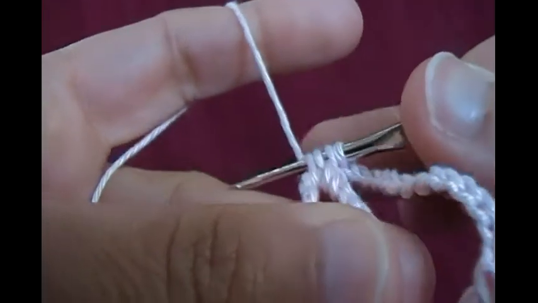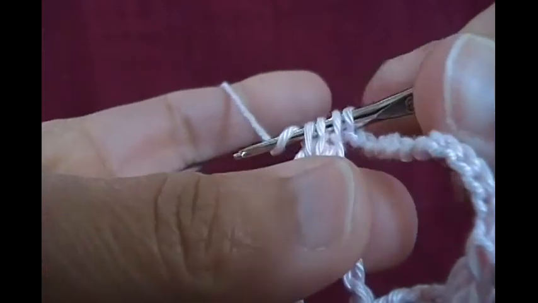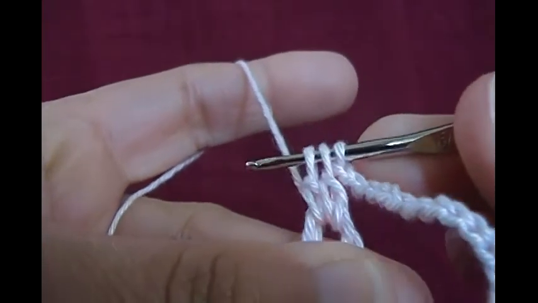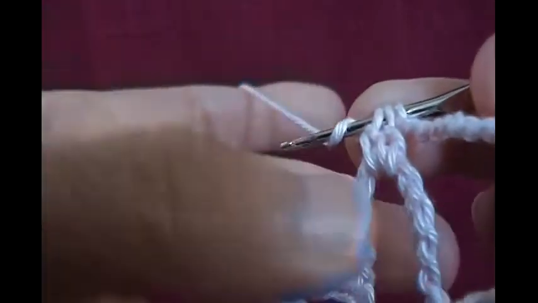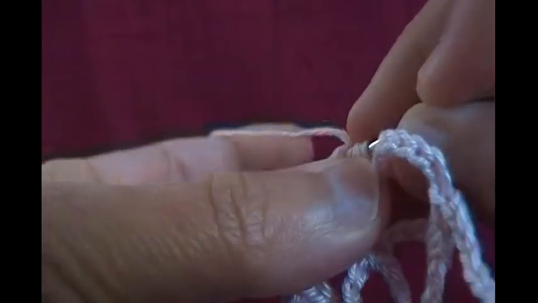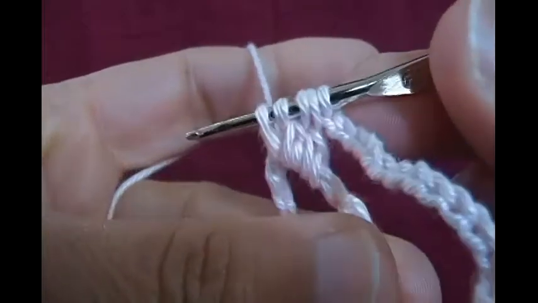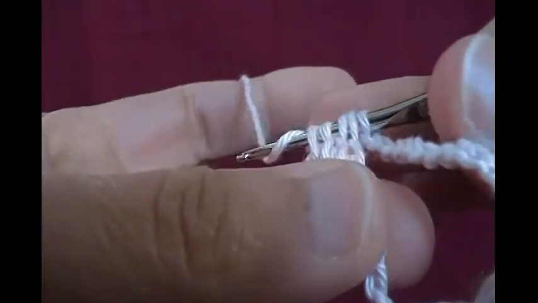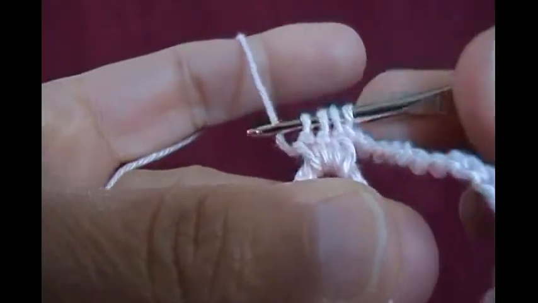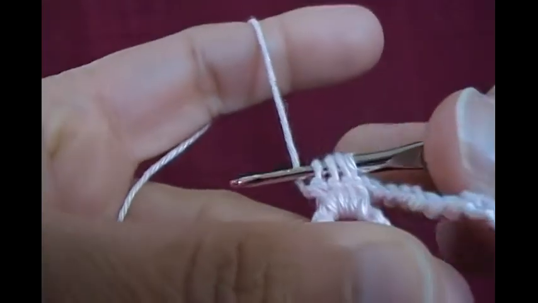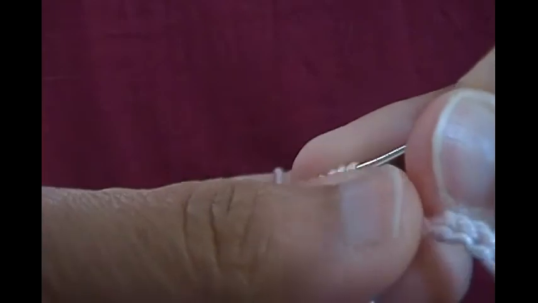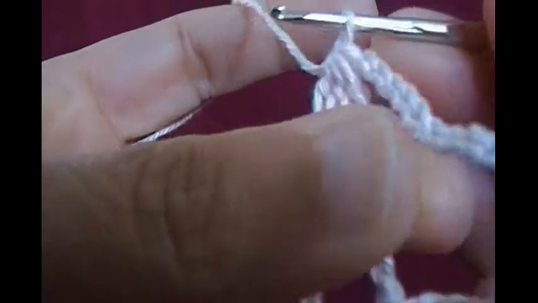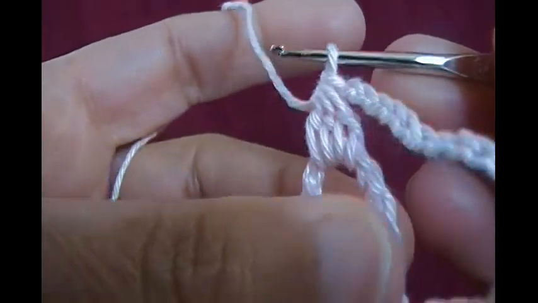Now I got 4 loops on the hook. Bring the thread through first 2 loops. Now I got 3 loops on the hook, yarn over, insert the hook, bring the thread. Now I got 5 loops on the hook. Bring the thread through first 2 loops. Now I got 4 loops on the hook. Bring the thread through all loops. So that makes a tiny petal.